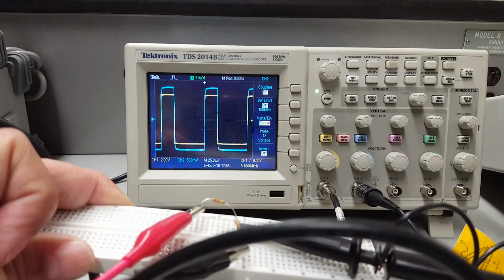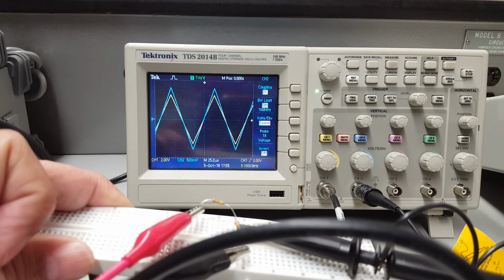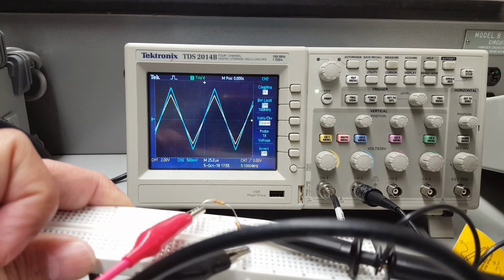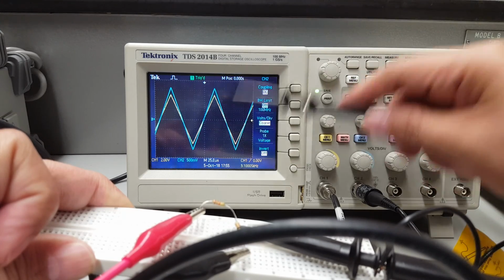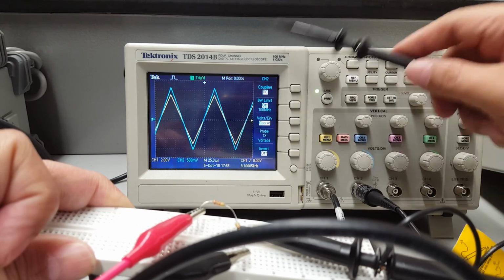You can change it to a ramp voltage. You will also experience the same thing, right? You're going to have both signals, the input and the output, be basically a triangular pulse.